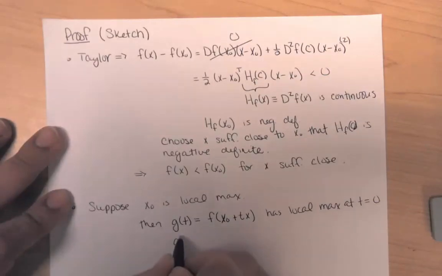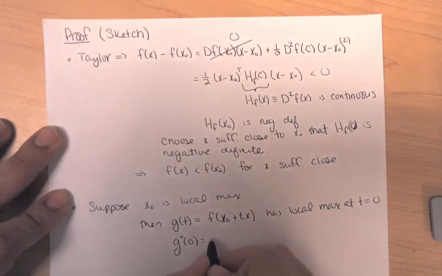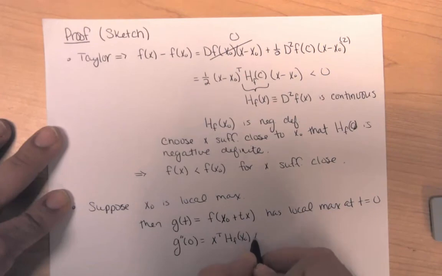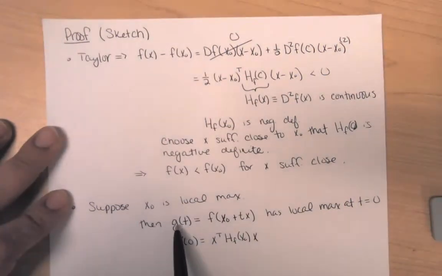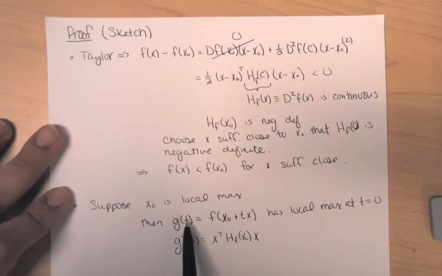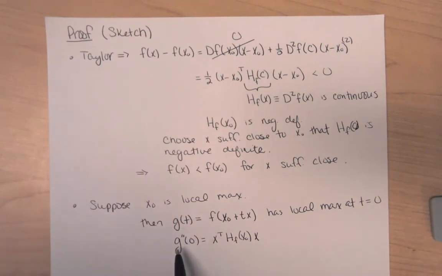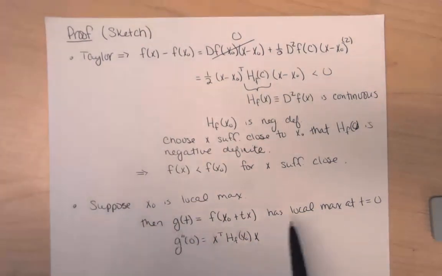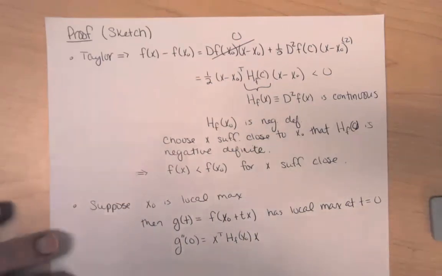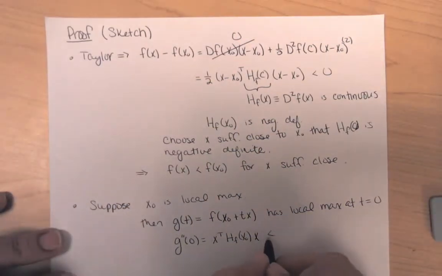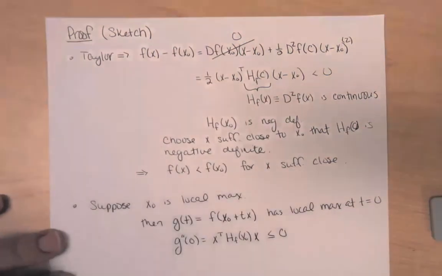Well, the second derivative of g evaluated at 0 equals x transpose times the Hessian of f at x naught times x. But here, because g is a real valued function of a real number, I can just use the second derivative test of calculus 1 and say that because g has a local max, this is less than or equal to 0, and x is arbitrary, which gives us our result.